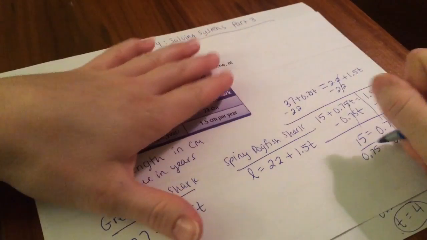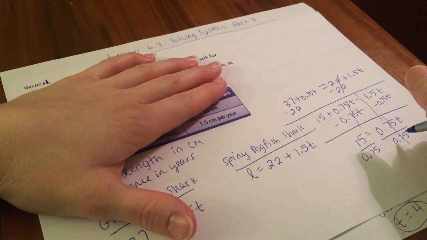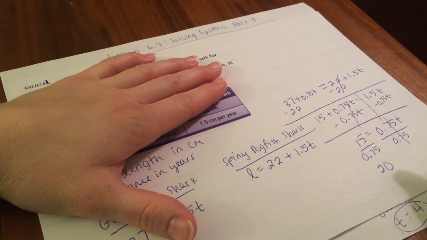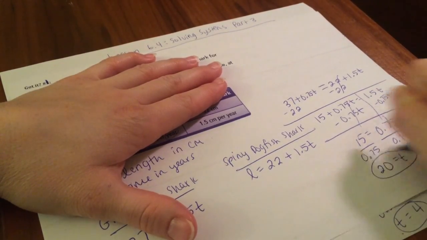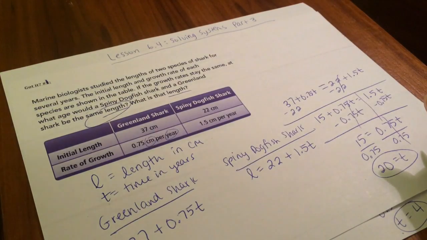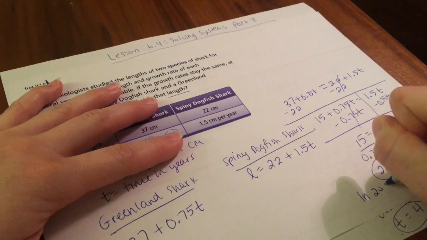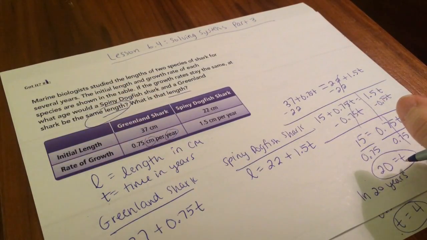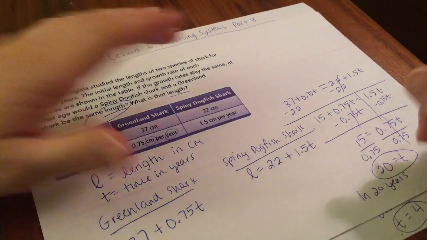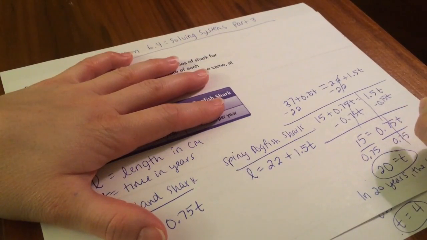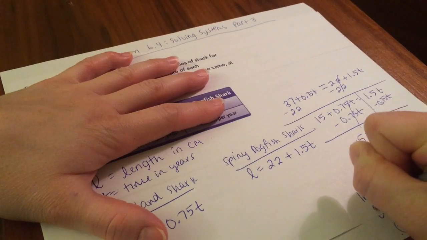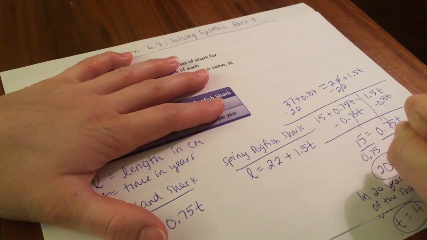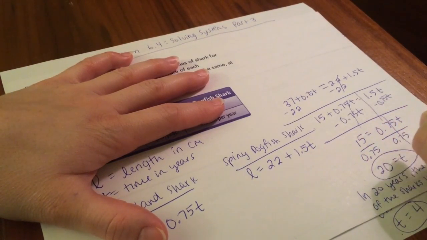All right. 15 divided by 0.75 is 20. So 20 equals T, meaning in 20 years, the lengths of the sharks will be the same.